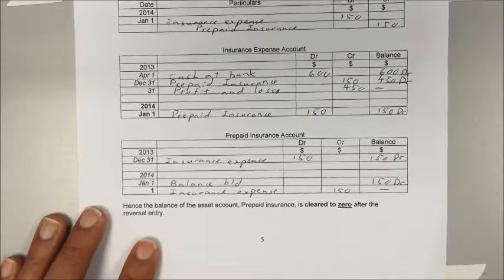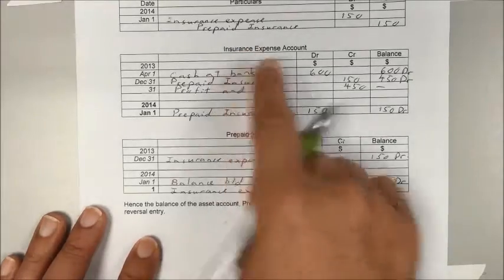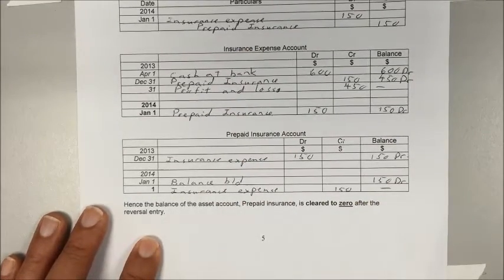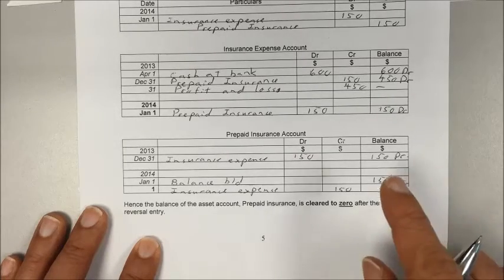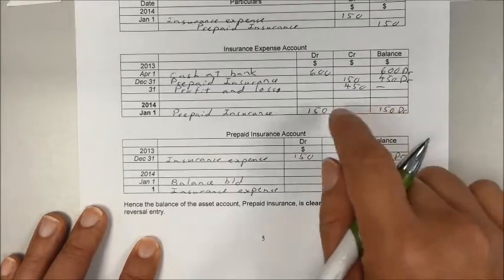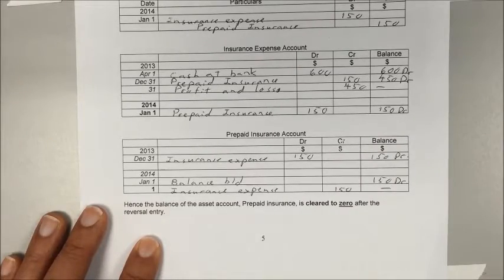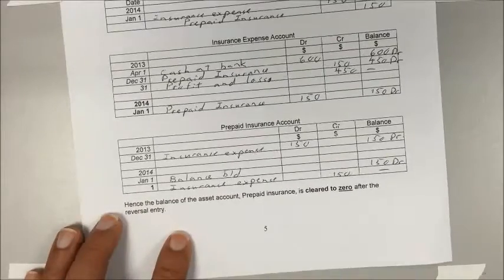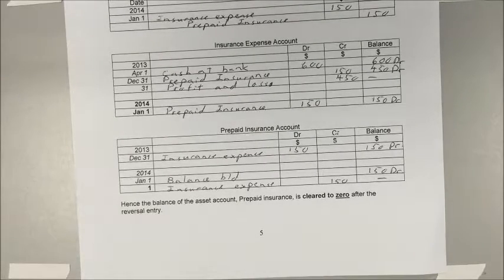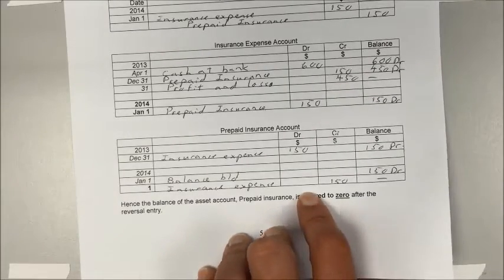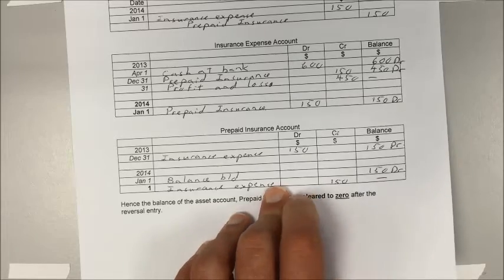Now, do you notice that the insurance expense account has a debit balance even before any transaction has taken place for the year? This is because we have adjusted and placed the prepaid insurance into the correct financial year, which is 2014. So what are the effects of the adjustment that we made for prepaid insurance on the financial statements?